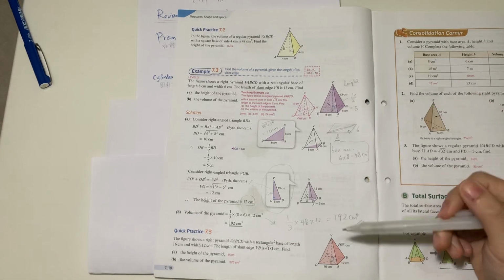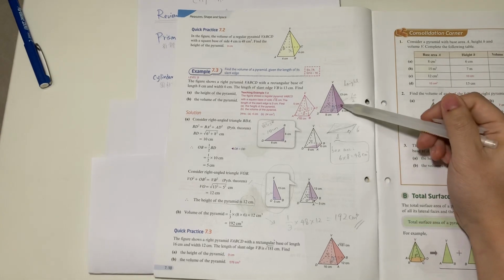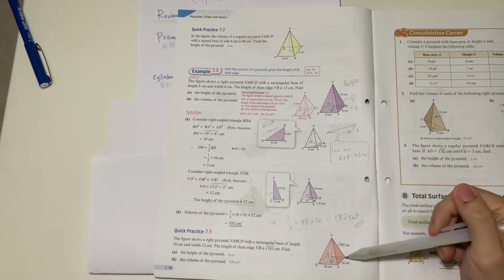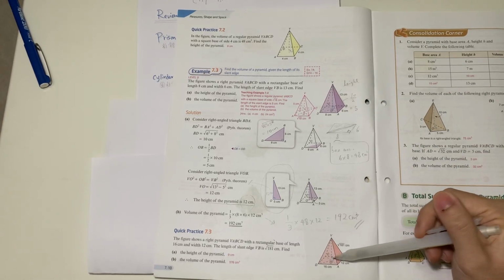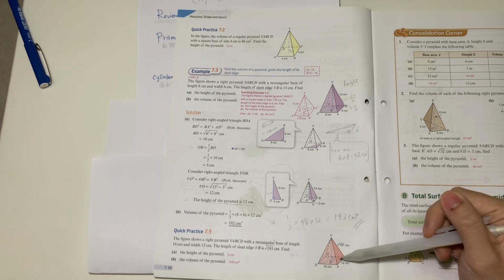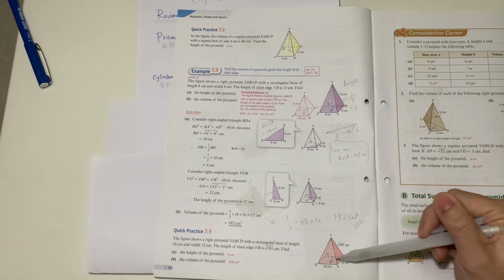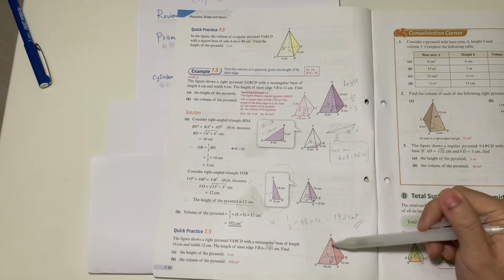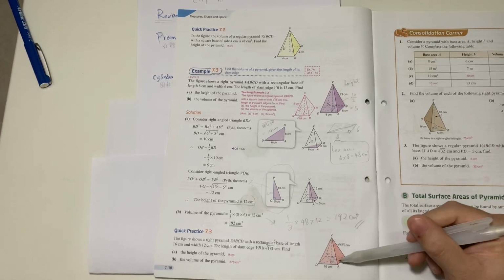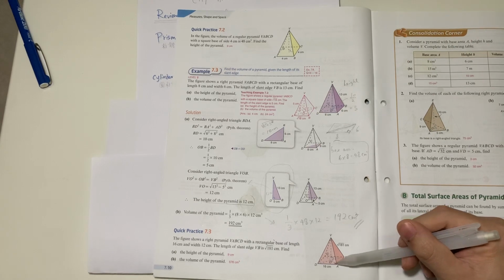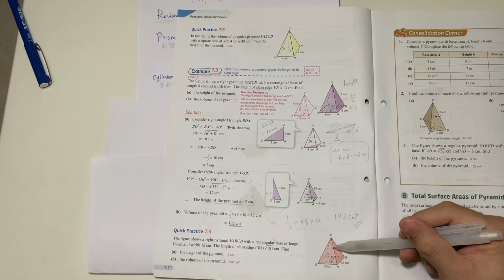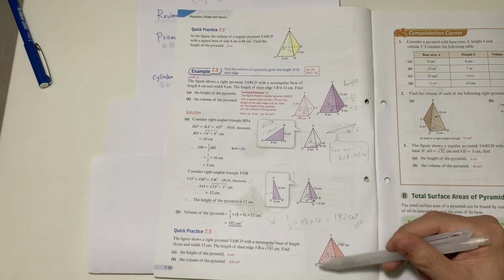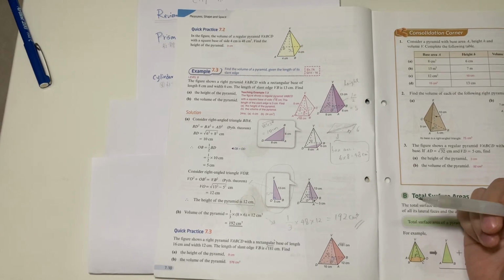So the correct practice is the same as this. By using Pythagoras theorem, we find BD, and then by the property of the diagonals, we divide it by 2 and get another right angle triangle. We use Pythagoras theorem again to find the height. After this, we can use 1/3 base area times height to get the volume of this pyramid.